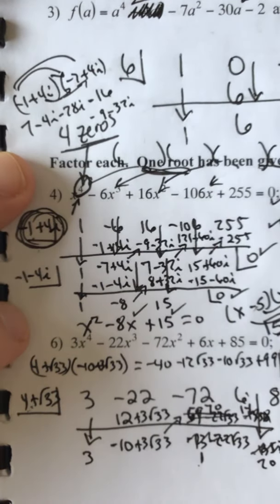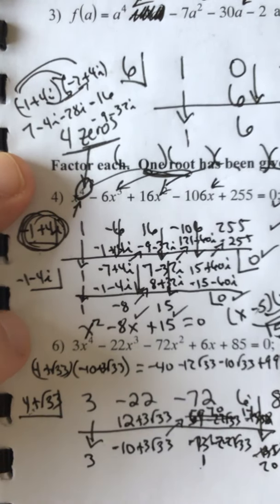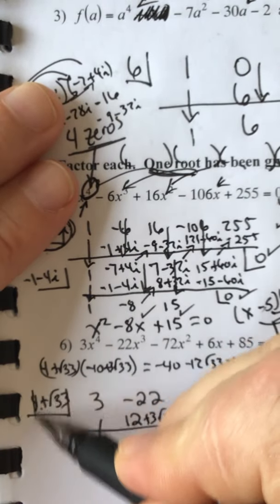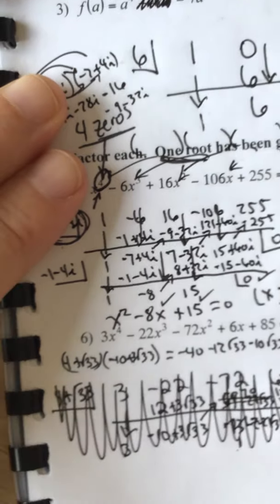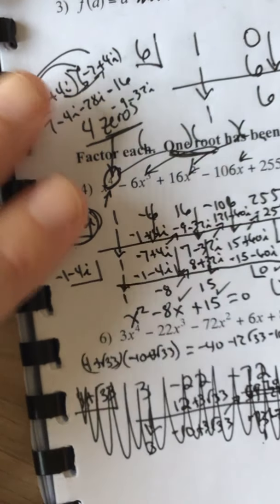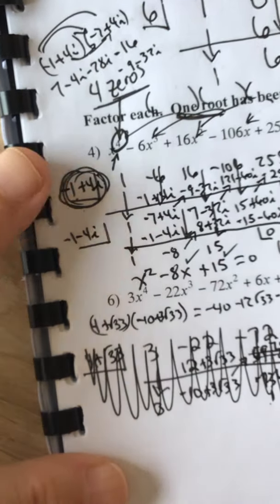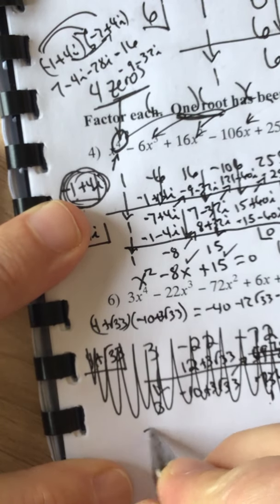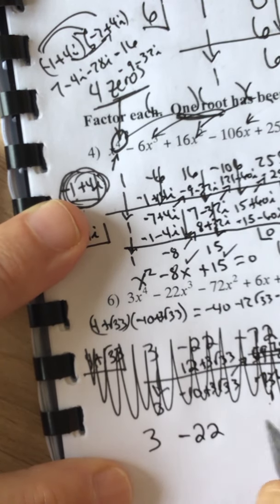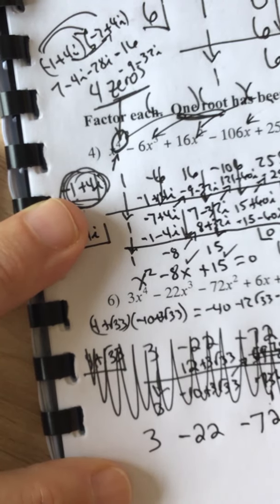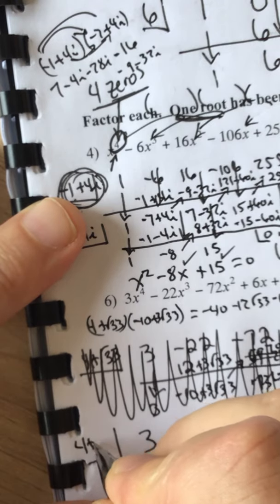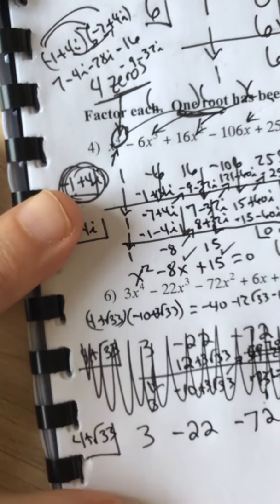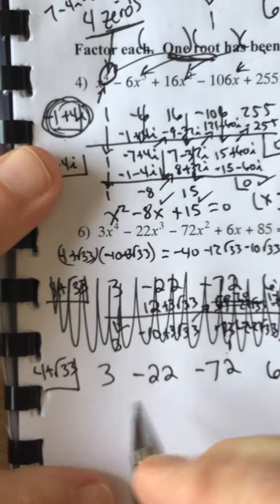I obviously have a mistake someplace from the very beginning. All right, sorry about all of that. Let's do it again. This is what happens, sometimes this happens to kids also. So let me start this one over fresh and really try to be careful. So I've got a 3, I've got a negative 22, I've got a negative 72, got a 6, and we have an 85. And we want to plug in 4 plus square root of 33 because that is supposed to be 0.